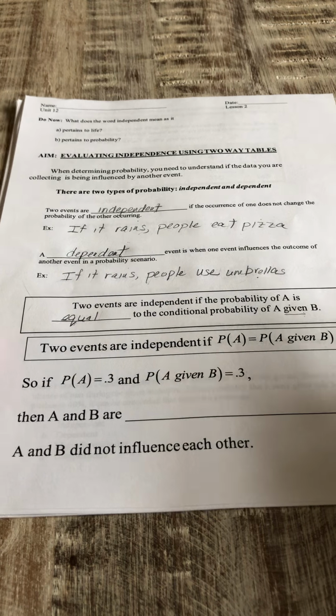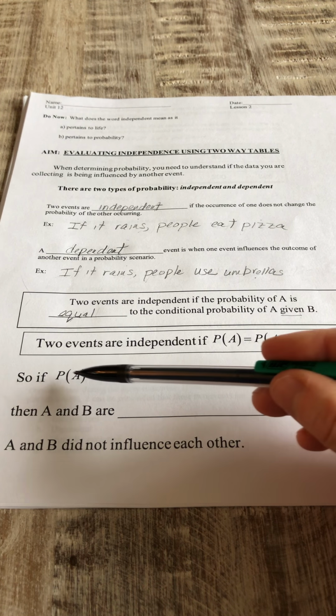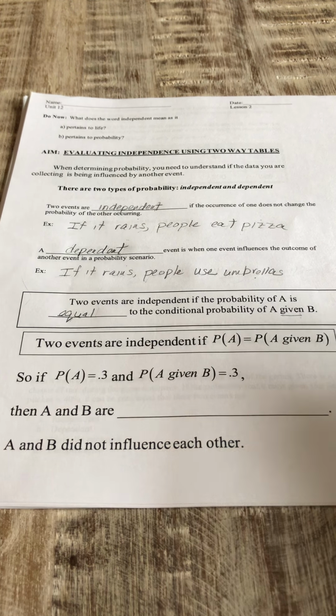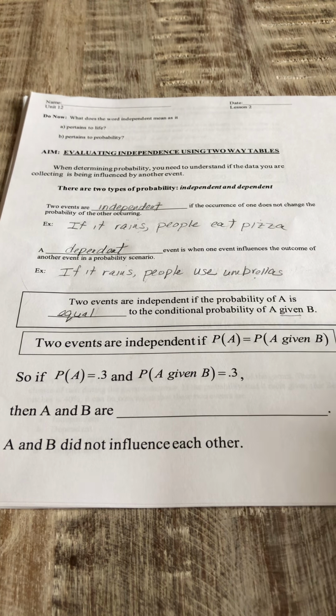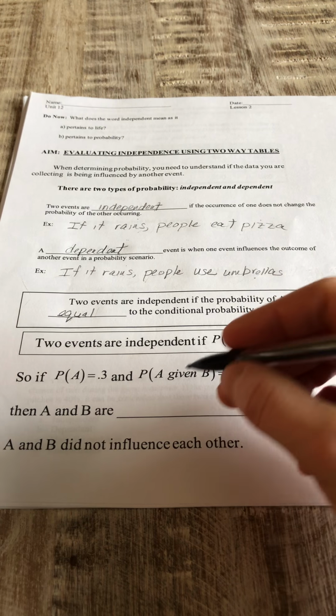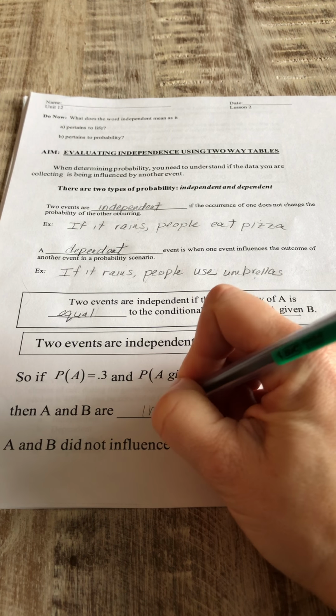So for example, if we know that the probability of event A equals 0.3, and the probability of A given B is also equal to 0.3, then A and B are independent events.